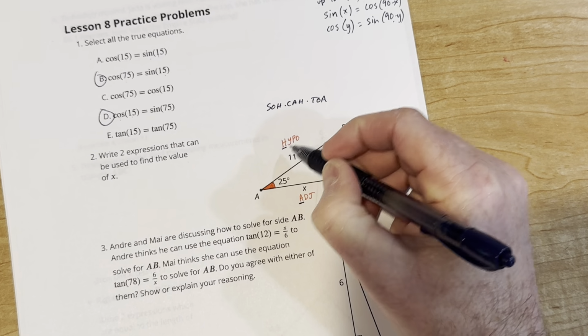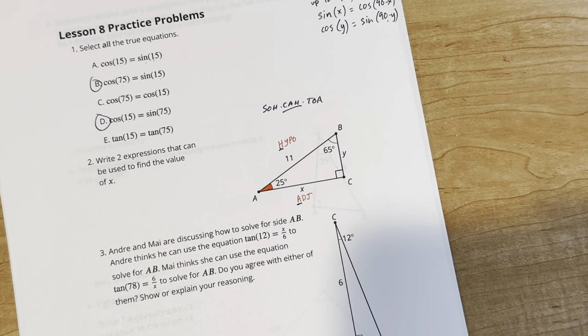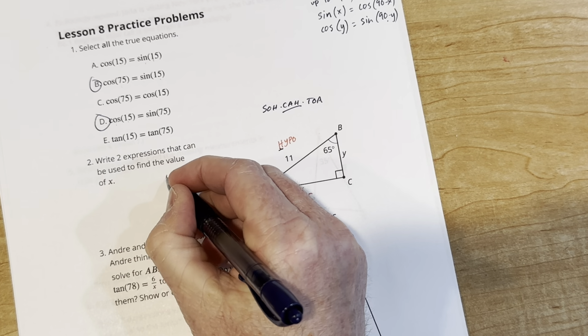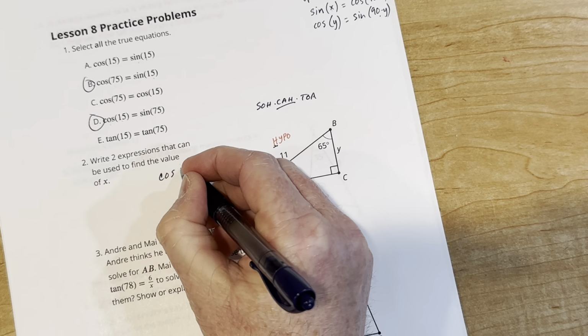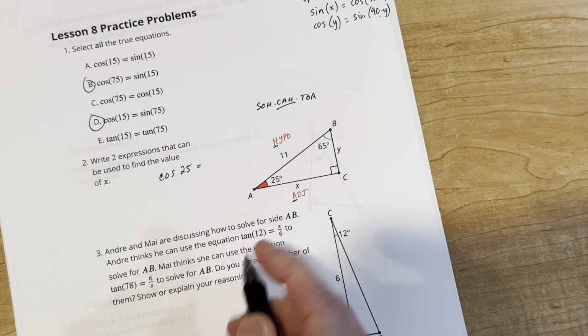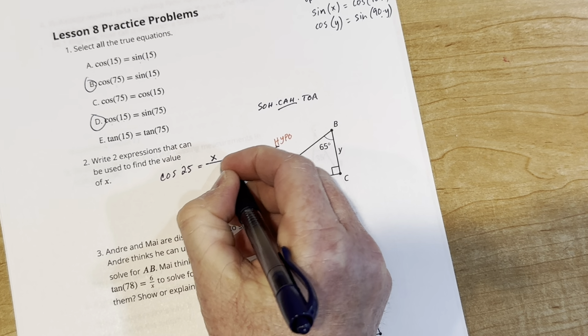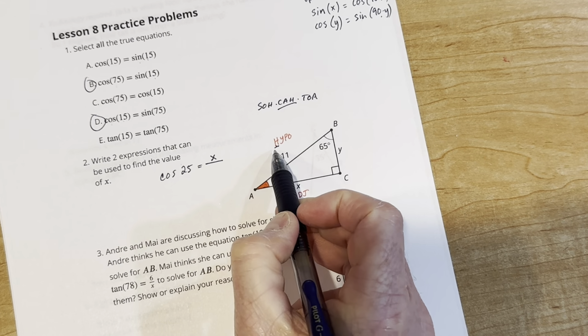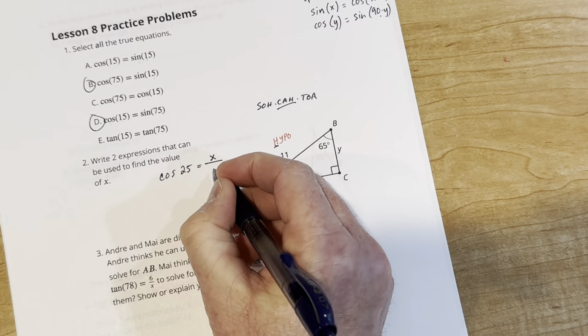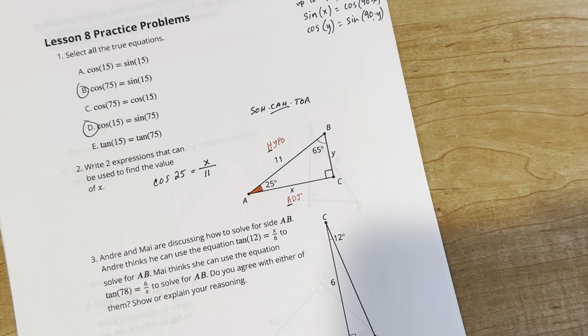So we got the A and the H. So you could write cosine 25 equals adjacent x divided by hypotenuse 11. All right, so there's cosine of 25.